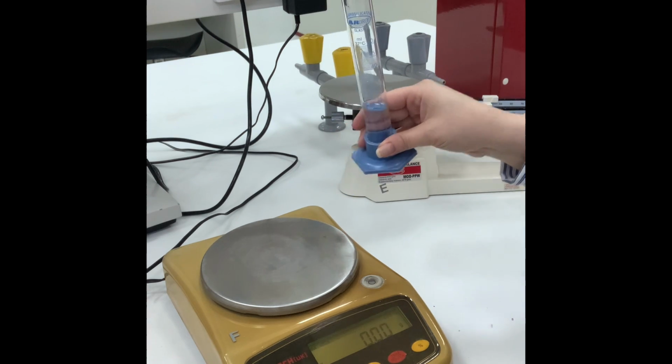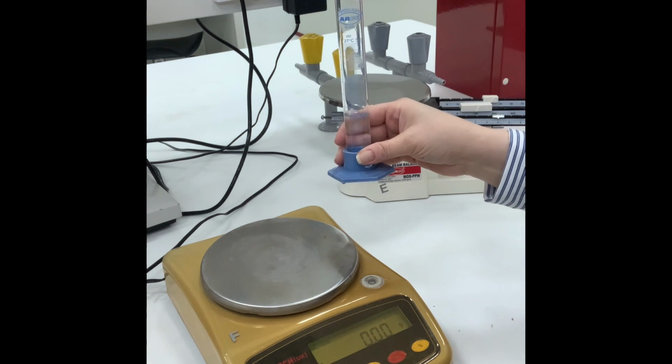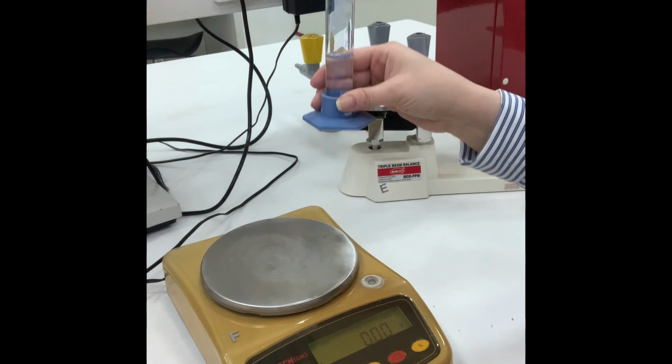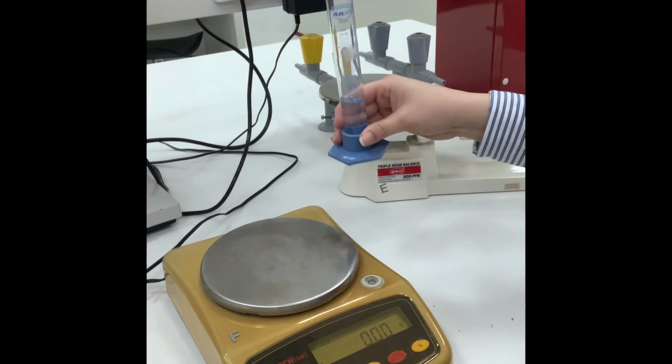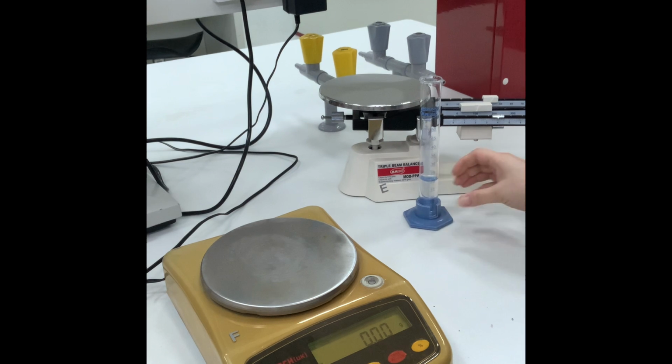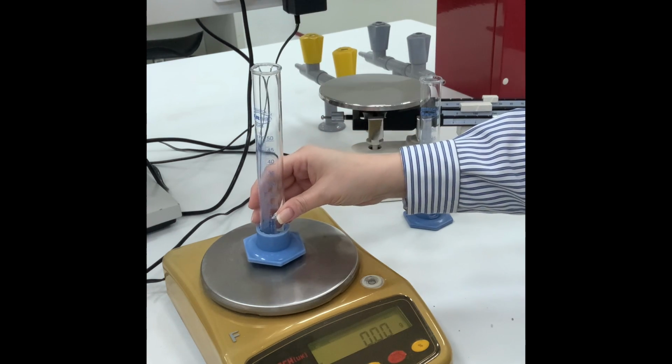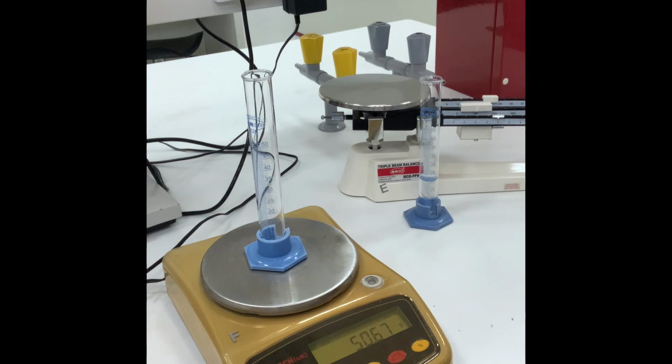This is how, because I cannot pour it directly on the electronic balance. I need to add the 20 ml in a measuring glass. To remove the weight of the measuring glass, I will weigh it before.